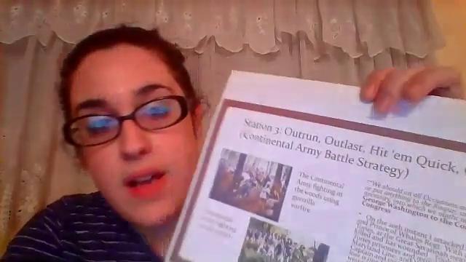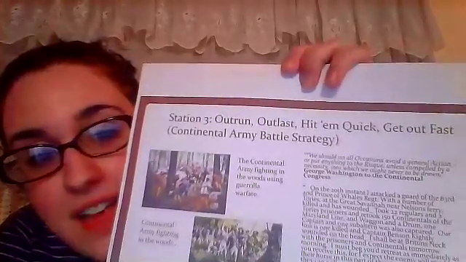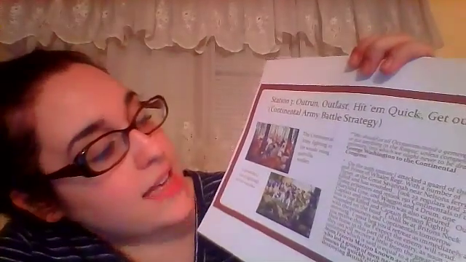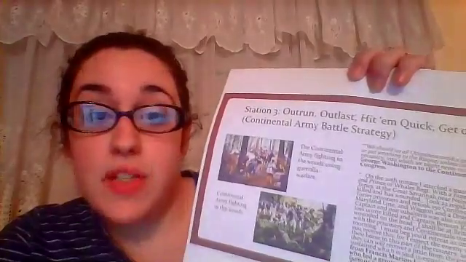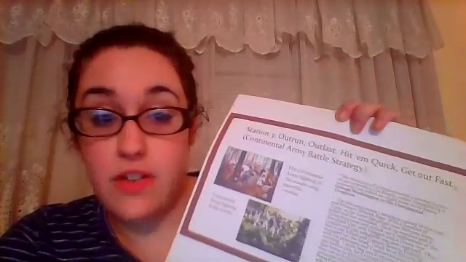Great. The next station is Outrun, Outlast, Hit 'em Quick, Get Out Fast, Continental Army Battle Strategy. And again, it's pictures and primary sources, and students would be asked to analyze the pictures or analyze the sources and then answer a question. While students are doing this, I would walk around and facilitate. So probe their thinking, answer questions, make sure everyone's on task. Offer help where help is needed.